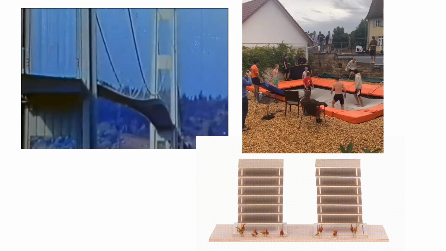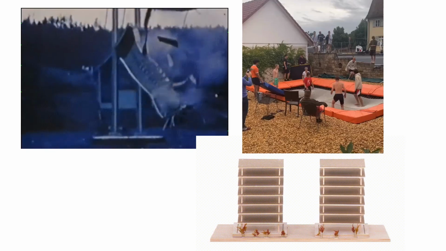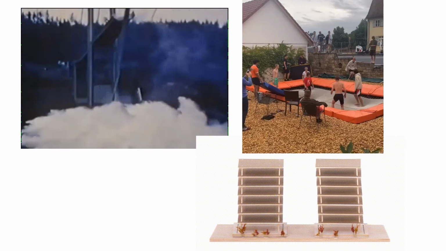Let's see. This might not work. Let me just play it on my other screen.